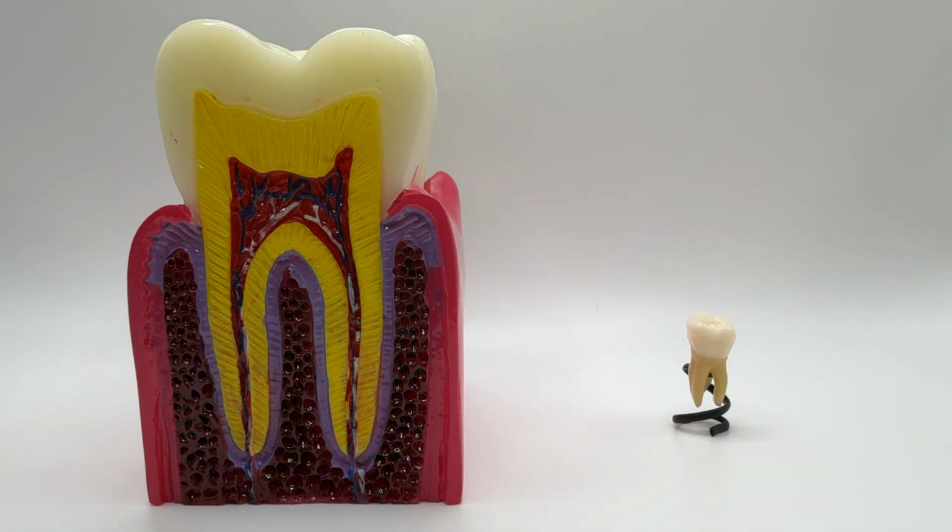After that, the soft tissue that covers the alveolar bone and surrounds the teeth is known as the gingiva. We know it commonly as the gums. But you can see right here, this is the gingiva in pink. Gingiva or gums in pink.